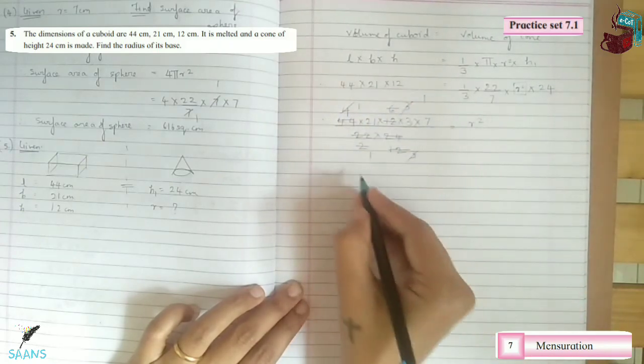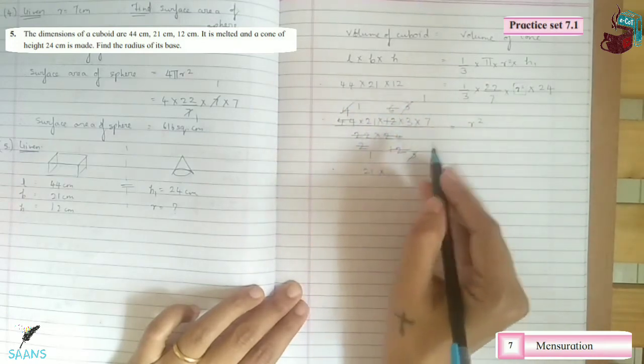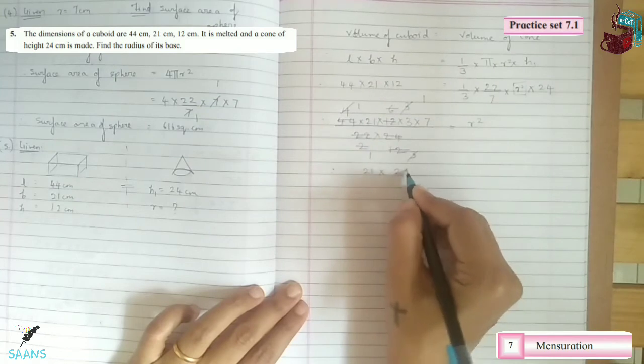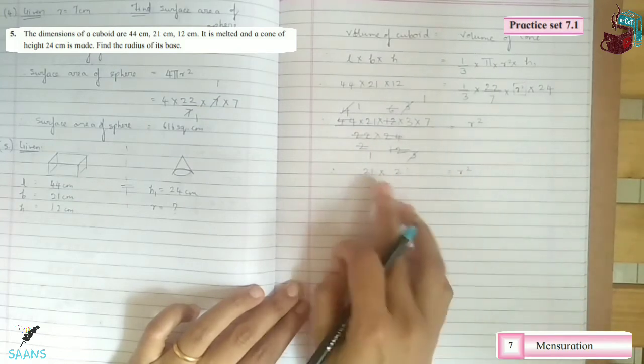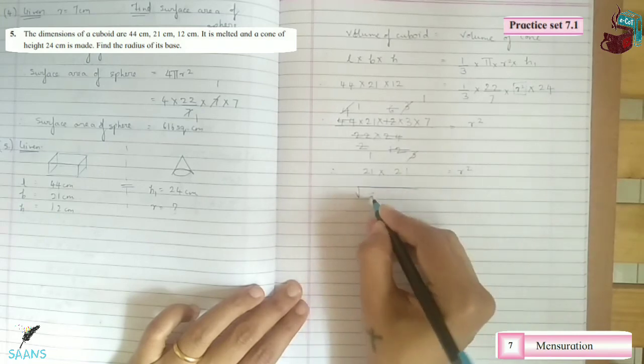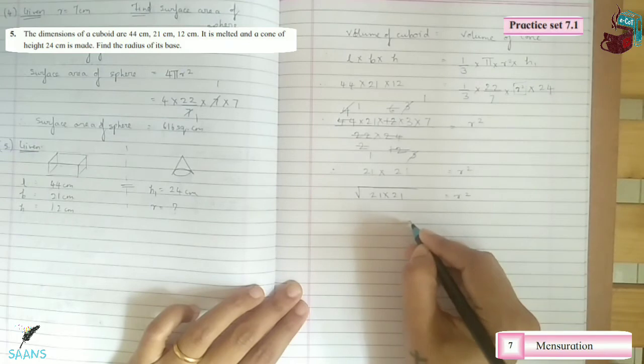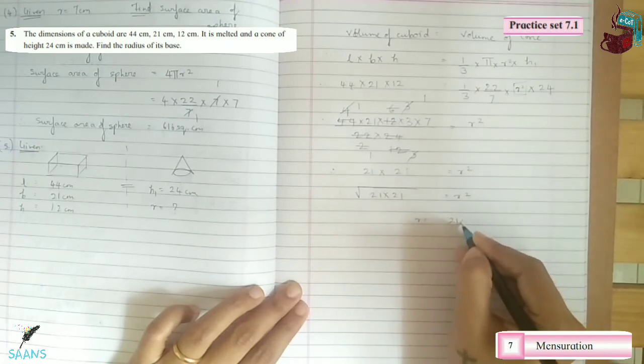Now just see what is remaining. All 1 into 1 is 1. 3 sevens are 21 is equal to r square. Do not multiply, it's not required. Keep it under root, 21 into 21 is equal to r square. Therefore, r is equal to 21 centimeters.